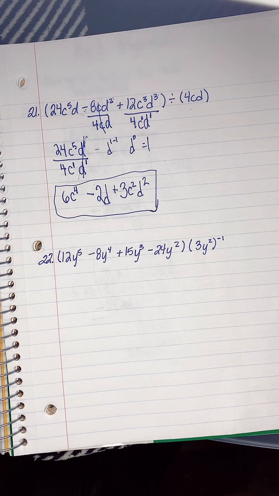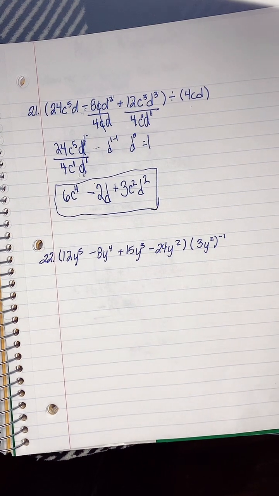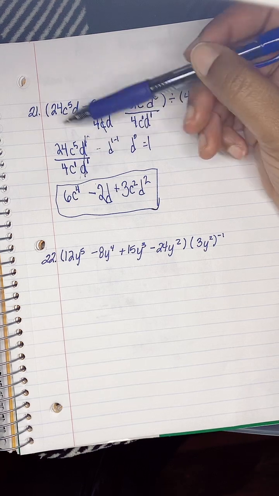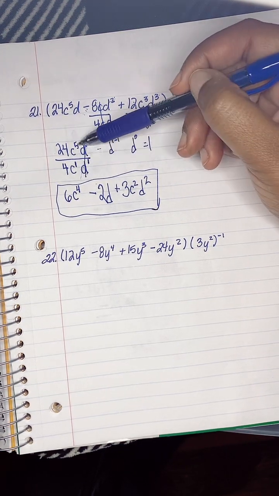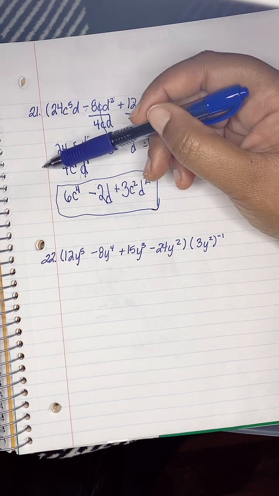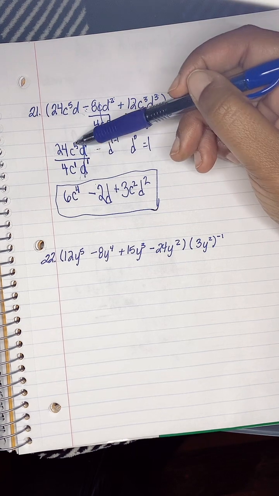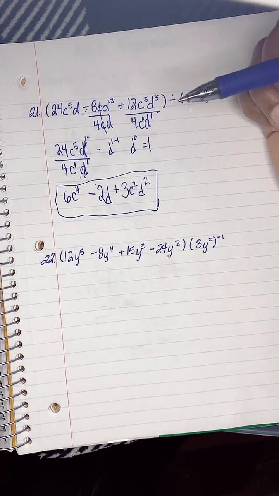No. Why do you always subtract? Oh, somebody had a great question. Okay, so why do you always subtract though? Because that's the exponential rule. The exponential rule says when you divide variables, you subtract their exponents. Only when you're dividing the variables, the letters, you subtract the exponents. That's the exponential rule.